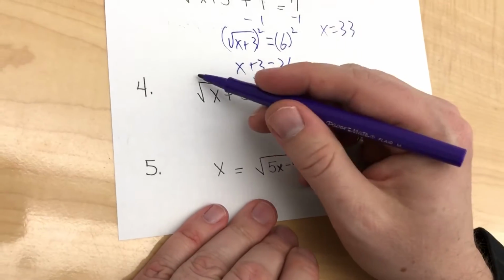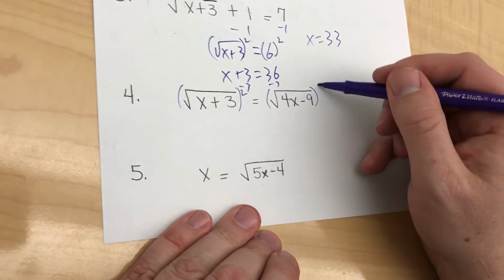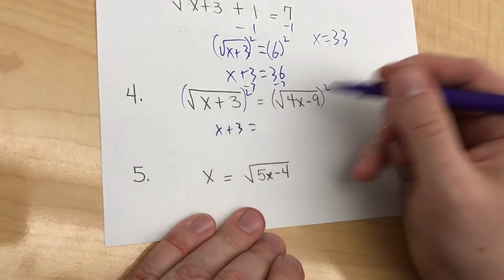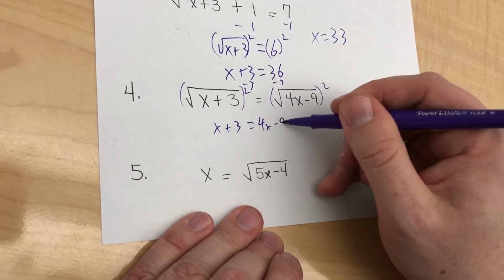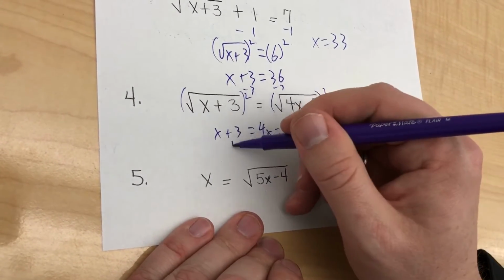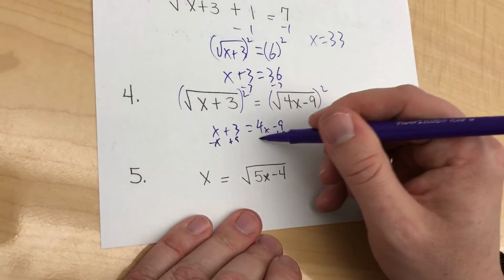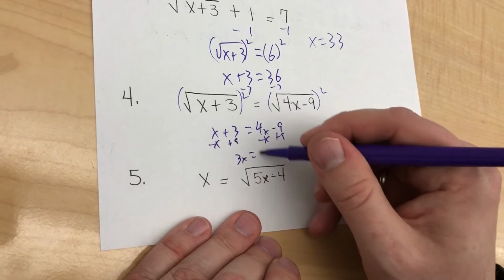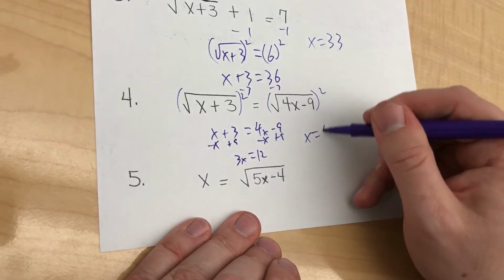On this one, when we square both sides, it will actually remove the square roots from both sides, giving me x plus 3 is equal to 4x minus 9. I'm going to add 9 to both sides. I'm going to subtract x from both sides. I end up with 3x is equal to 12. So x is going to be 4.